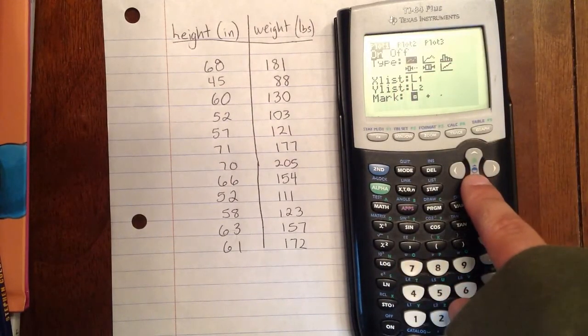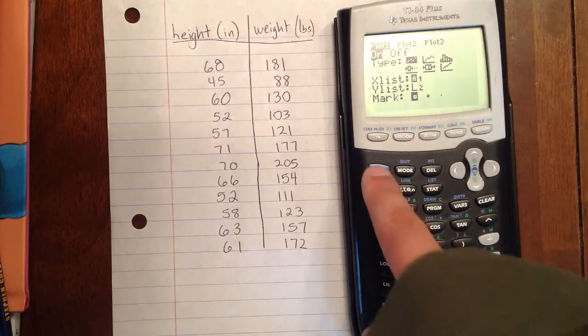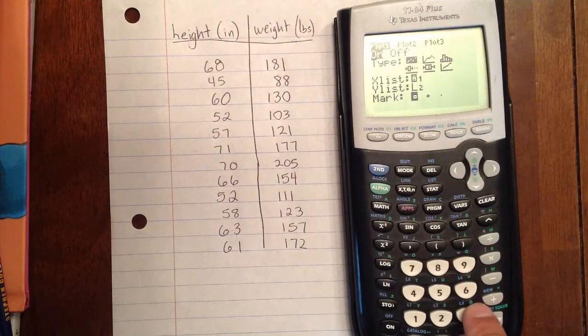We just want a scatter plot, and if you notice, by default it already puts in list 1 and list 2, which is where we have our data. If you had your data in list 3 or 4, that's no problem. You would just hit second and 3, and that would be list 3, or second and 4, that would be list 4. But we have our data in list 1 and list 2, so this is ready to go.